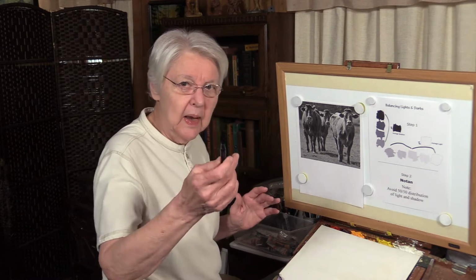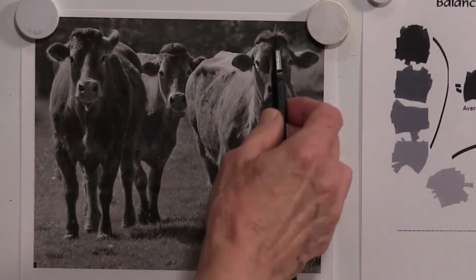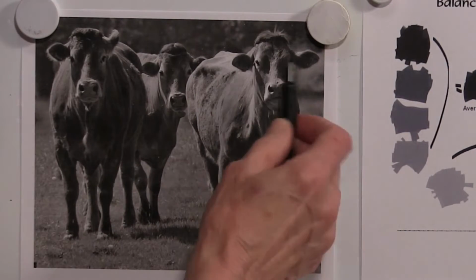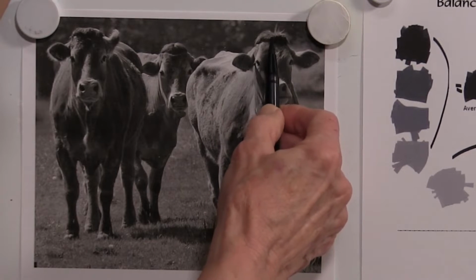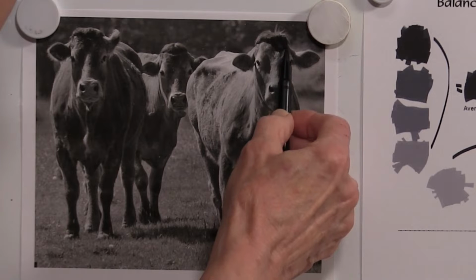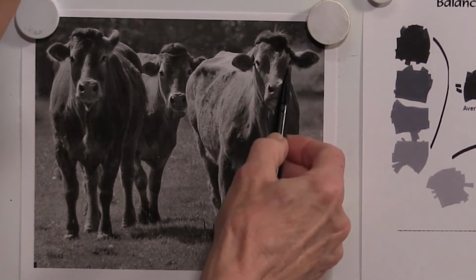So what we can do now is, I'm just going to take this single cow and start putting black over everything that is in shadow. This will help you read shadow, and I'll show you why this might be helpful later. You see this area right in here that is in shadow. So I'll just take my marker and throw all that into a single value. Now this is obviously in shadow because it's so dark.